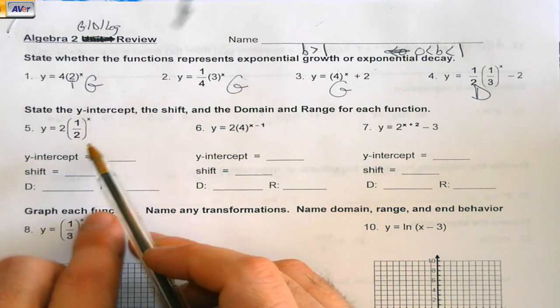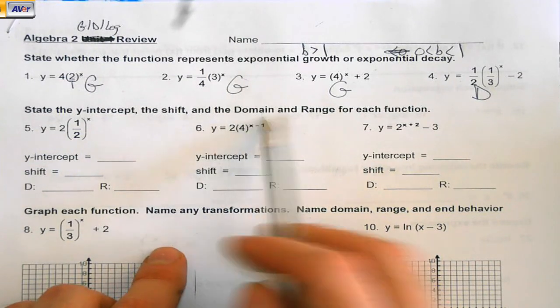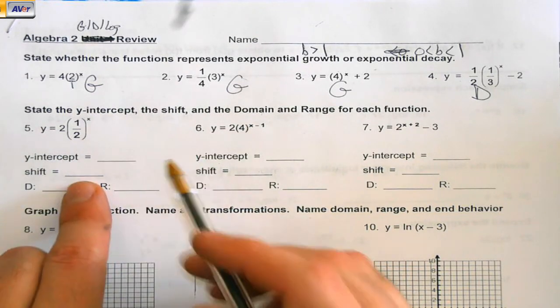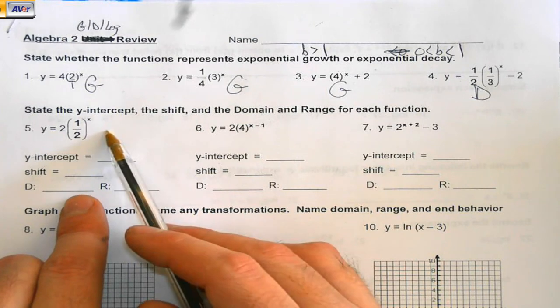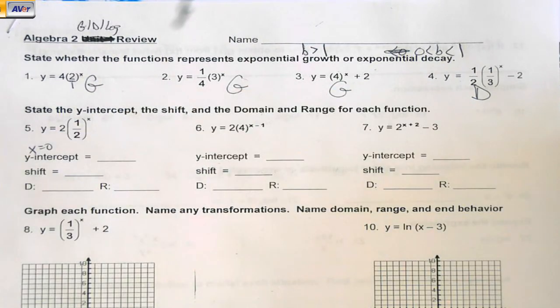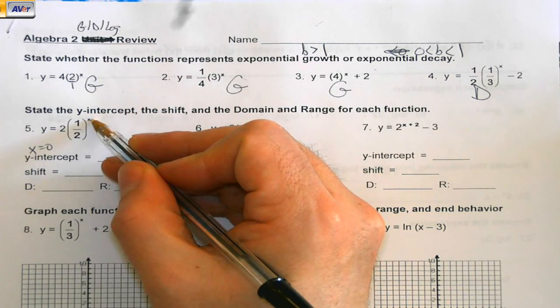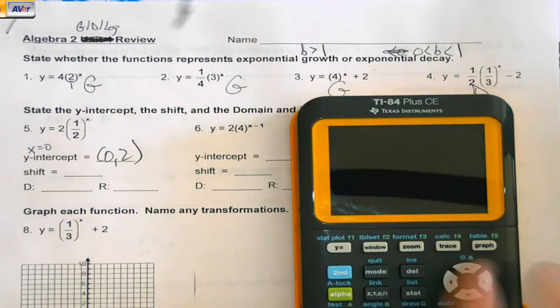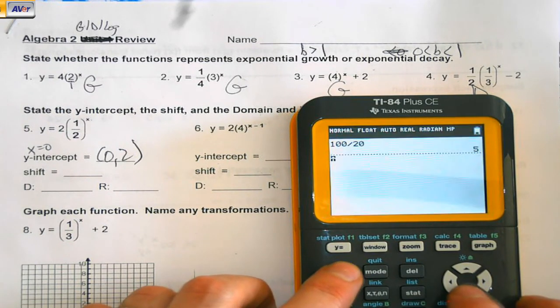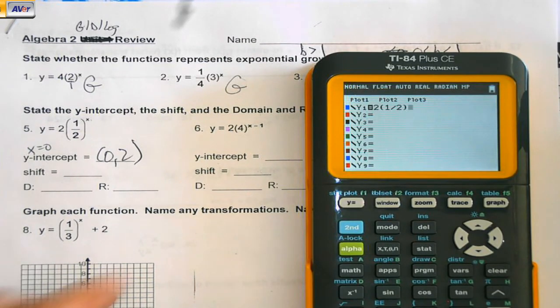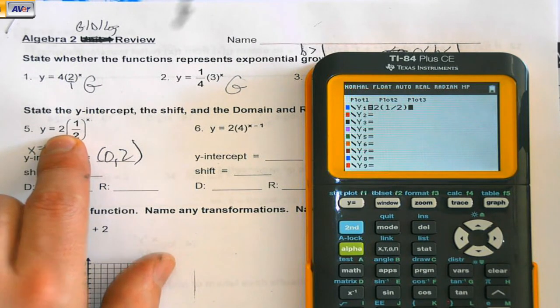For the next group, state the y-intercept, shift, domain, and range for each function. As we're looking at these, first thing I notice is there's no funky shifts going on. So my y-intercept, remember, occurs when x equals 0. Anything to the 0 power is 1, times 2 would be 2, so (0, 2). Can I get that a different way, though? Sure, but I don't want to have to go to my calculator for everything. Understanding that when there are no shifts, the y-intercept is just my a value is a good thing.